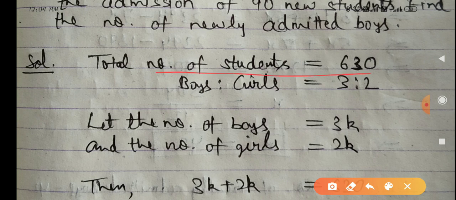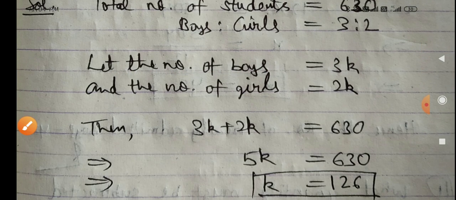Total number of students 630. The ratio of boys to girls is 3 is to 2. Let the number of boys be 3k. Let the number of girls be 2k. Separate the terms of the ratio. So 3k and 2k. Now you can see 3k is the number of boys, 2k is the number of girls.